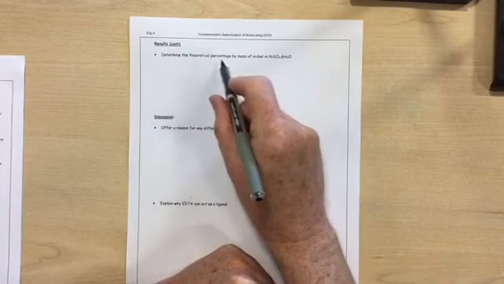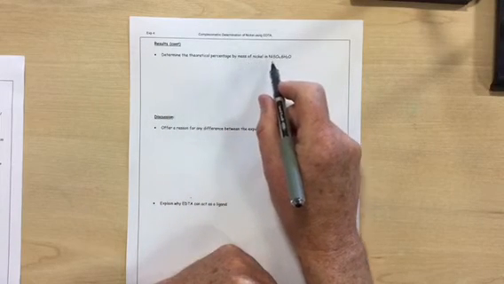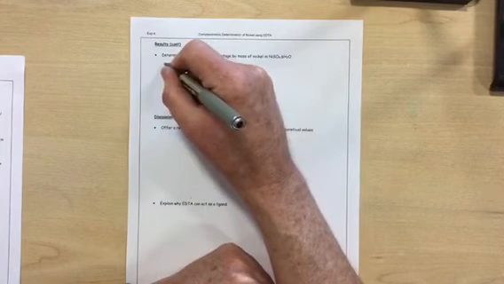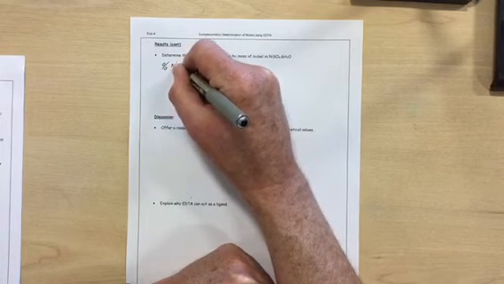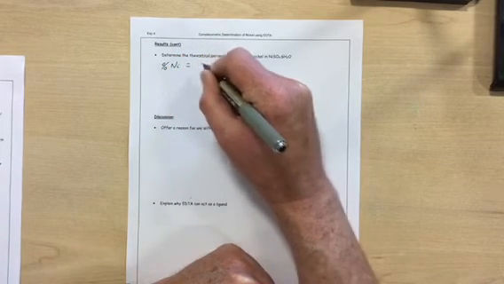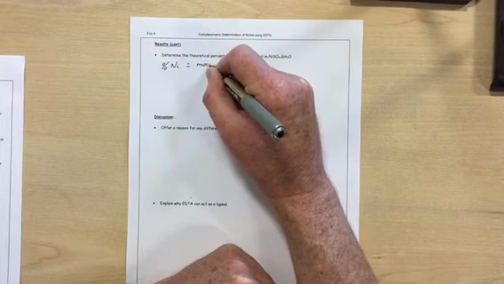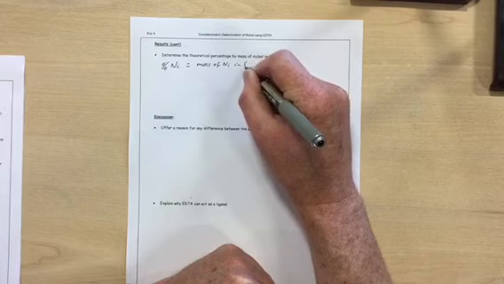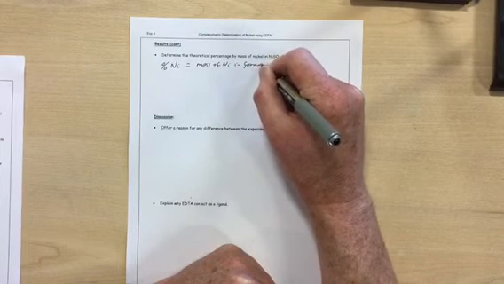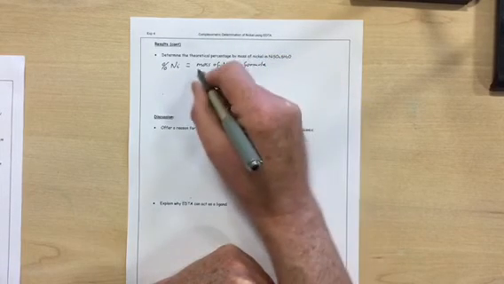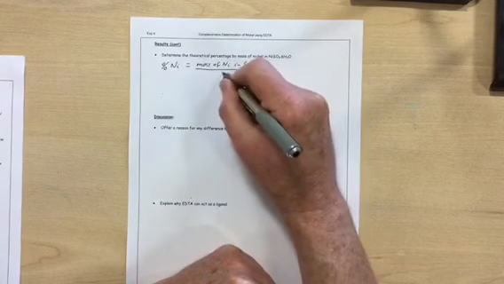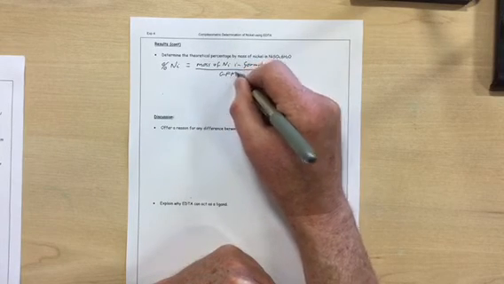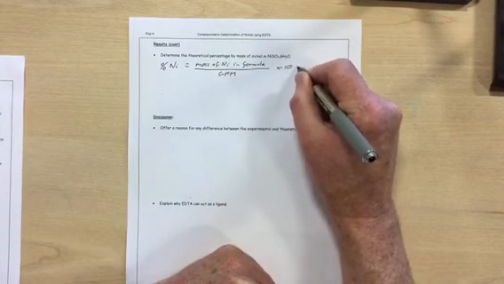When determining the theoretical percentage by mass of nickel in the nickel sulfate, you're going to use the equation percentage nickel equals mass of nickel in the formula, which will be just 58.7 over the gram formula mass times 100.